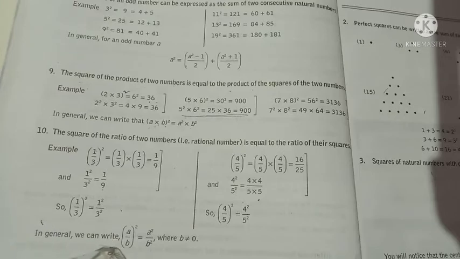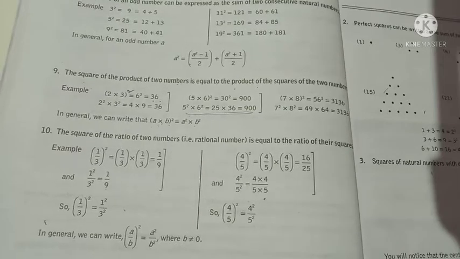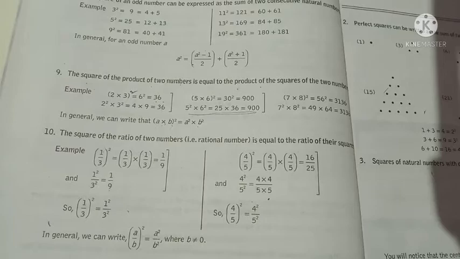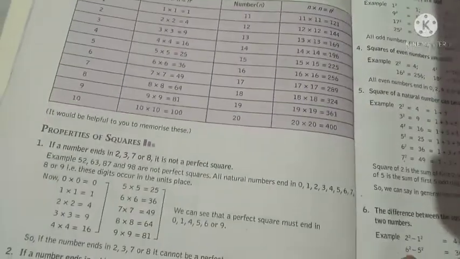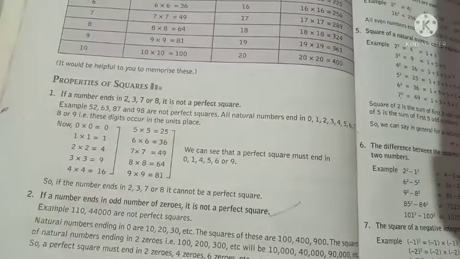So in general form we can write here (a/b)² = a²/b², b should not equal 0. Okay, these are the 10 properties of square, that of not square root, of a square we have to understand. So I'm reminding all these properties once again, and then we will go through the NCERT textbook. Try these few properties. According to these properties we will calculate.